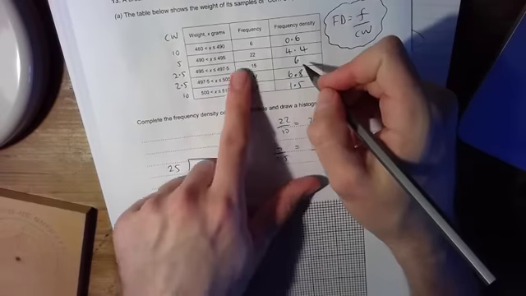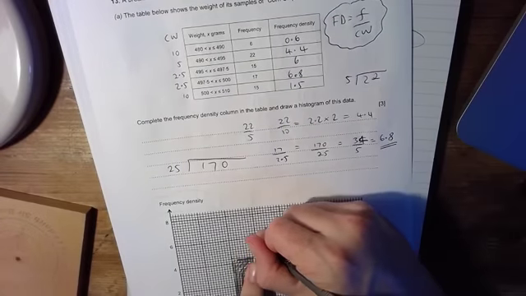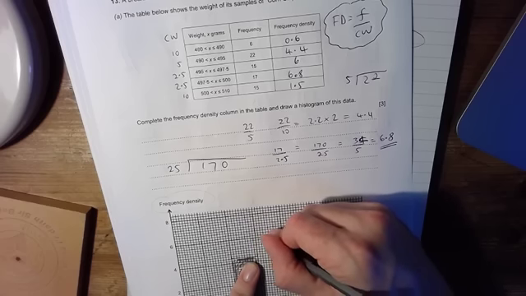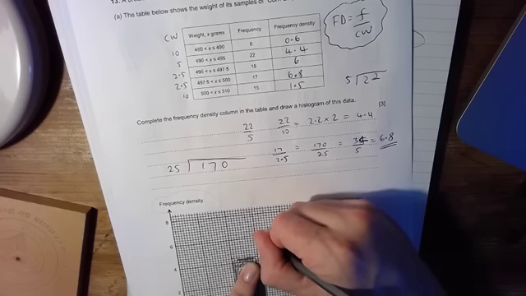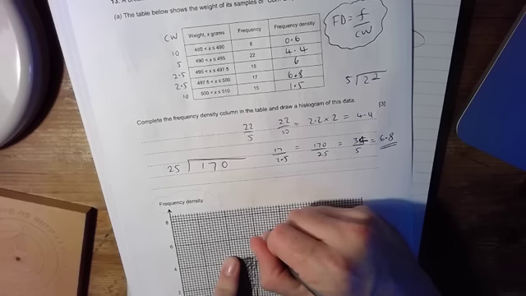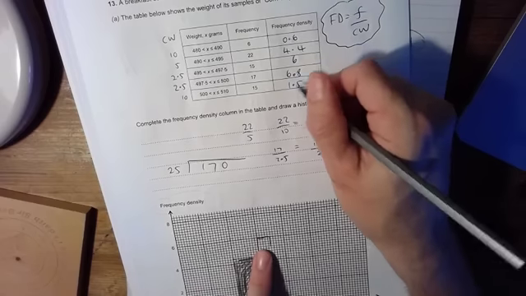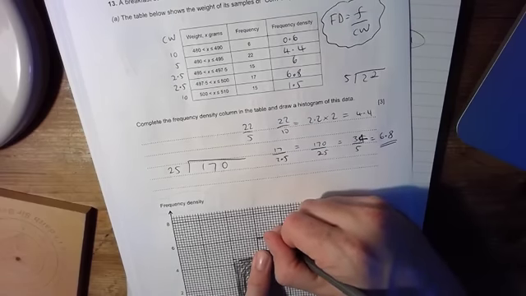Okay, 6 for this one. Now it's only 2.5 this bit, so I need to go halfway in, don't I? So 1, 2, 3, 4, 5. Halfway into 6. I would use a ruler, but as I haven't got one, I can't really use one. 6.8, so 6.2, 6.4, 6.6, 6.8, there.